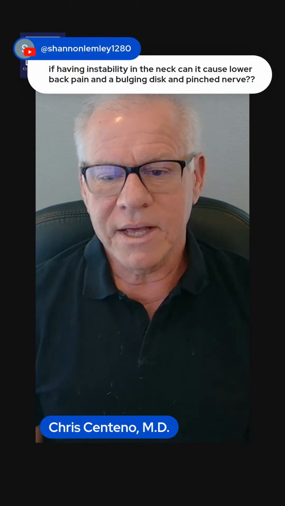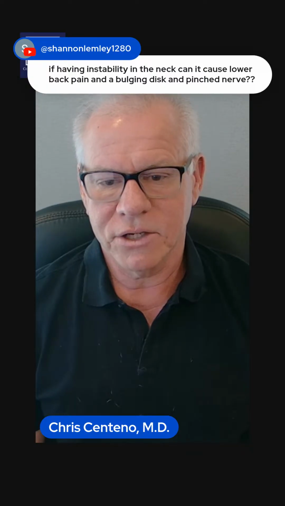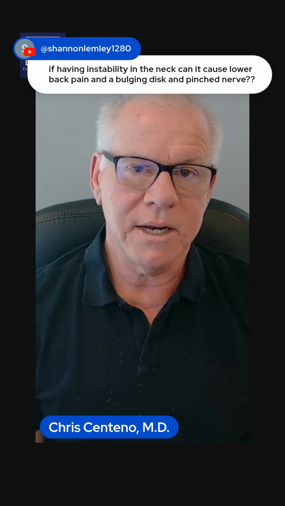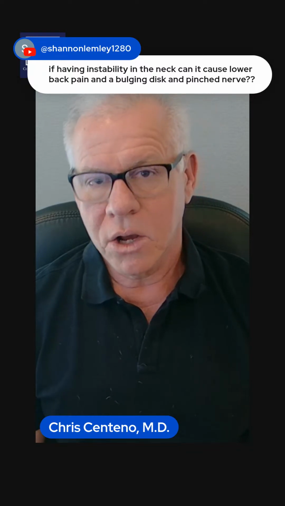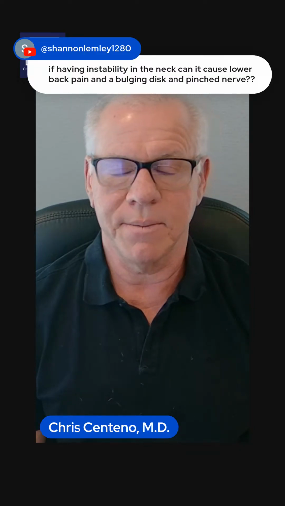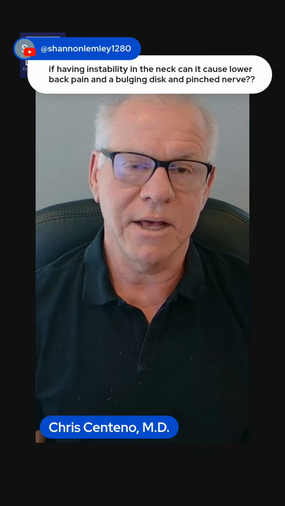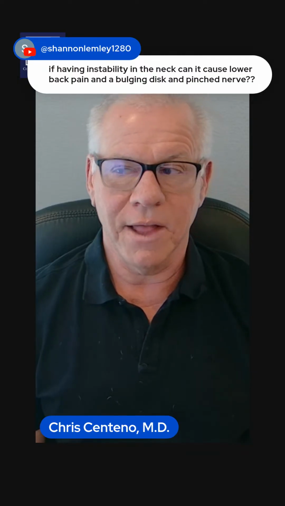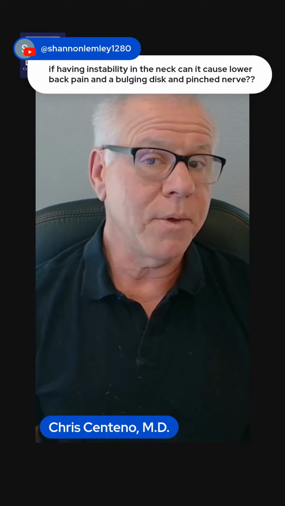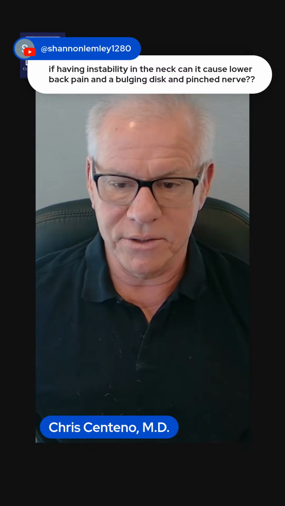If having instability in the neck, can it cause lower back pain and a bulging disc and a pinched nerve? Certainly instability in the neck can cause problems in the low back. We tend to see the transversus abdominis muscle go offline. We tend to see other low back stabilizers go offline in patients with chronic neck issues. So yes, neck problems can secondarily cause low back stability issues.